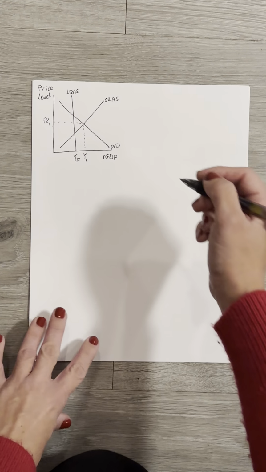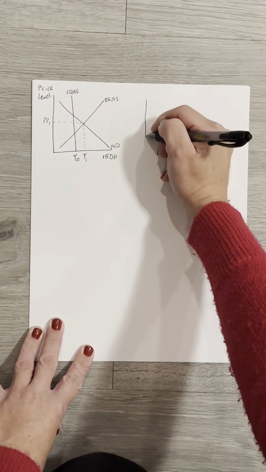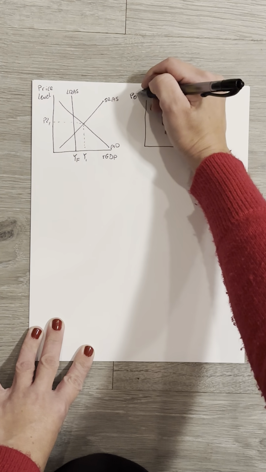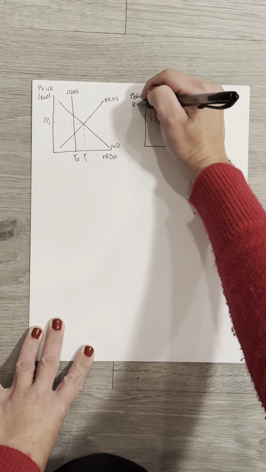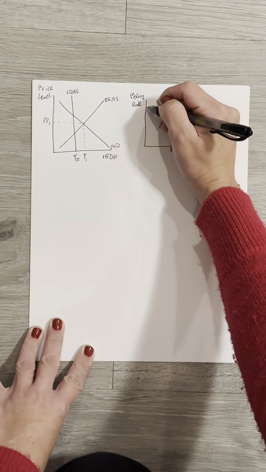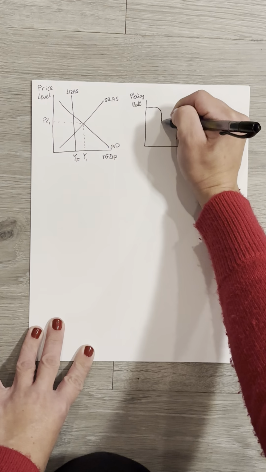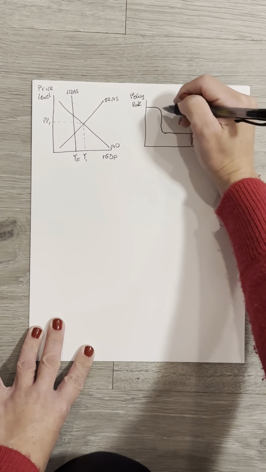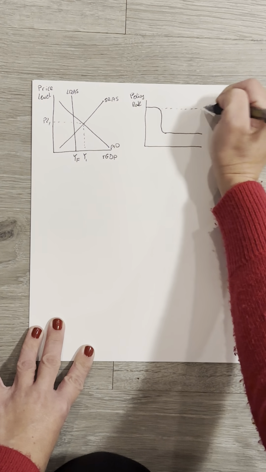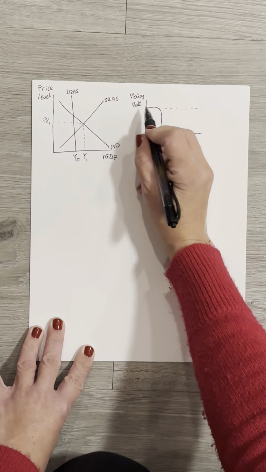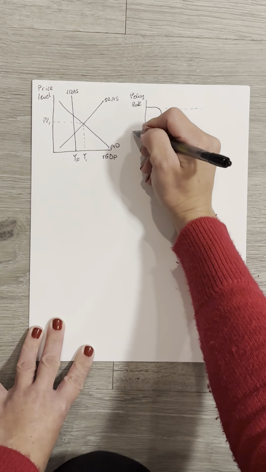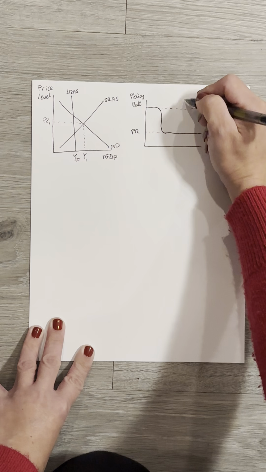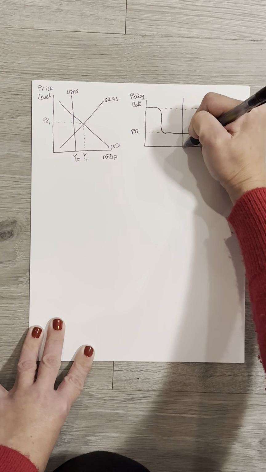Now, let's draw the ample reserves graph. So, policy rate on the y-axis. Then we have that bit of a weird looking shape. Now remember, on top here is the discount rate. We just don't label it at all. And here's the demand for the reserves. And of course we need a supply.